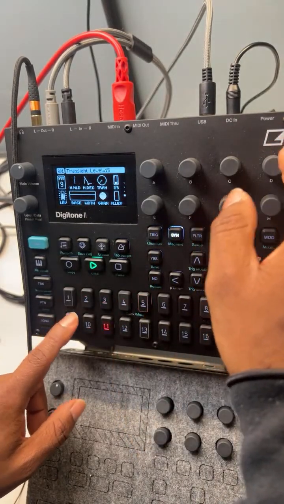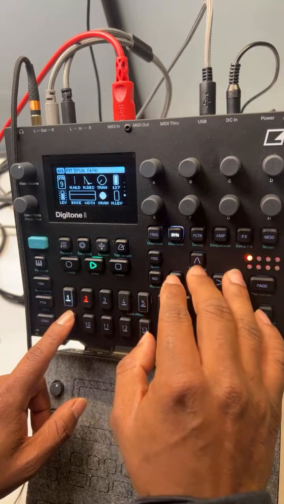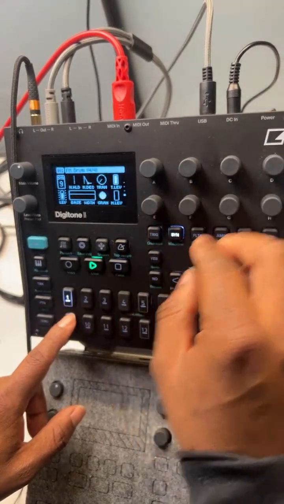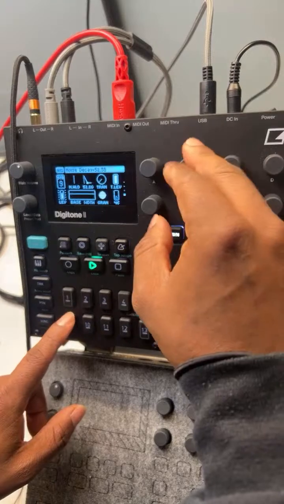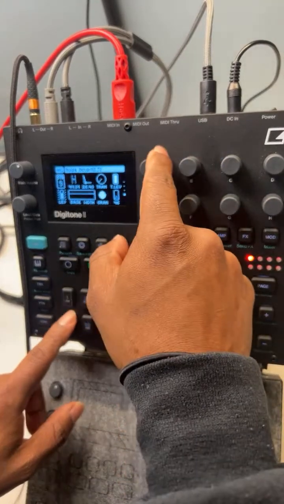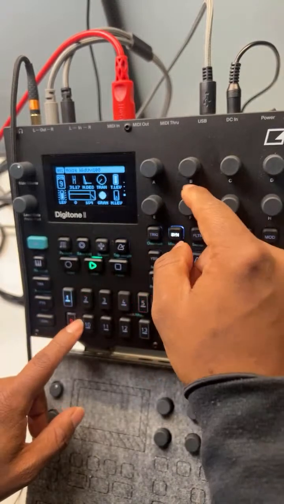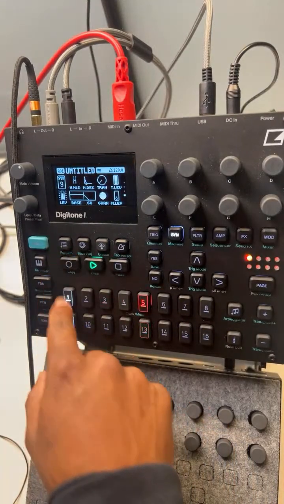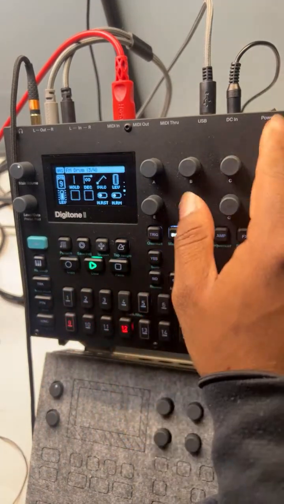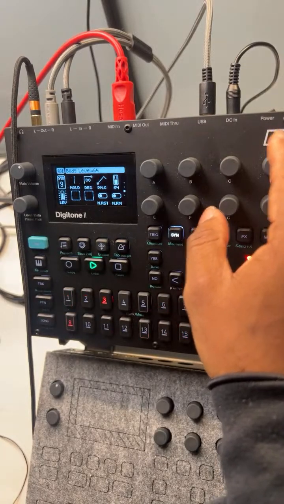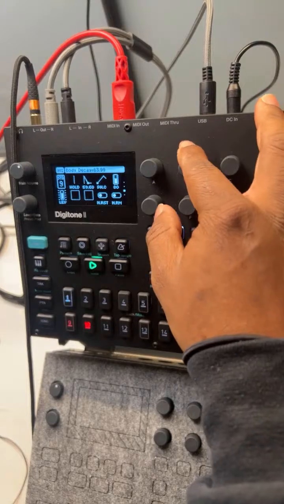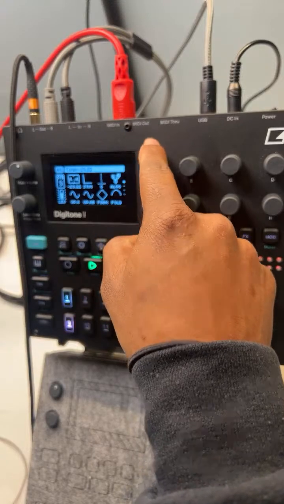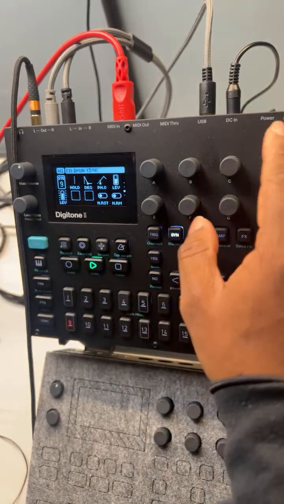So now we're gonna put in FM drum. So I'm gonna bring back the tone. We'll bring back that tone a little bit more.